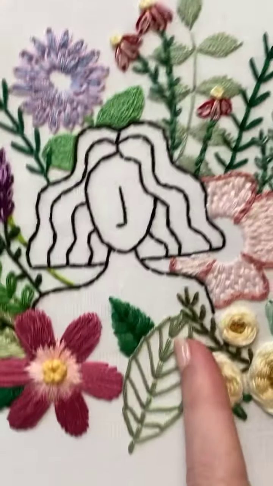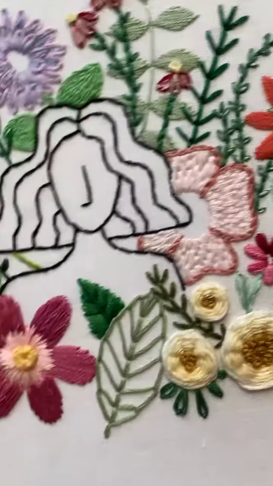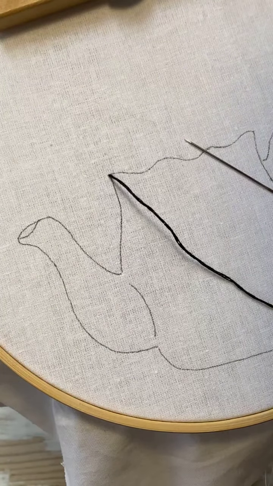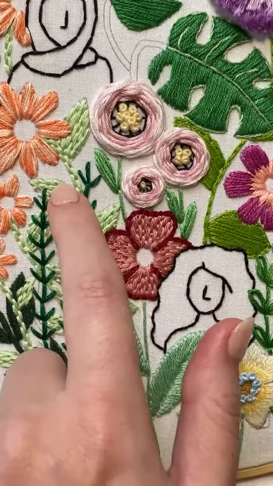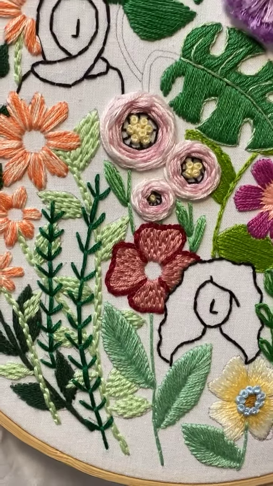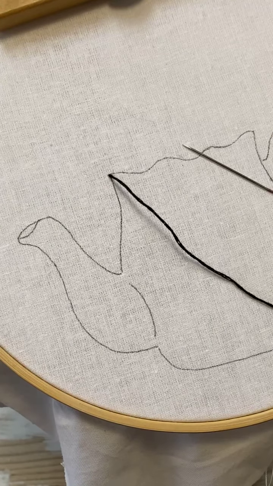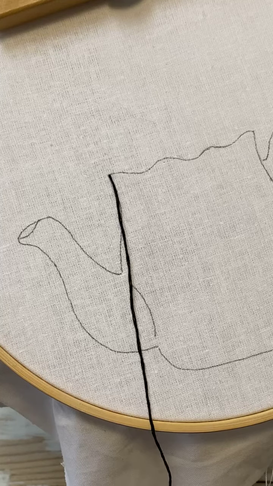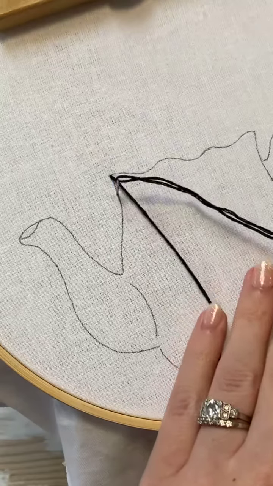Whereas with a lighter color thread, like the brick stitch here, you can see each and every stitch very clearly. So when you have a dark thread, you actually have a little bit of an advantage because if you make a little mistake, like one too big or one too small, it doesn't really matter because they all blend together.